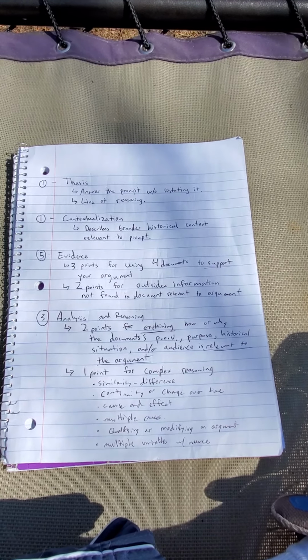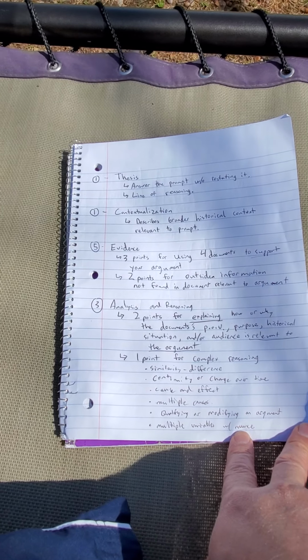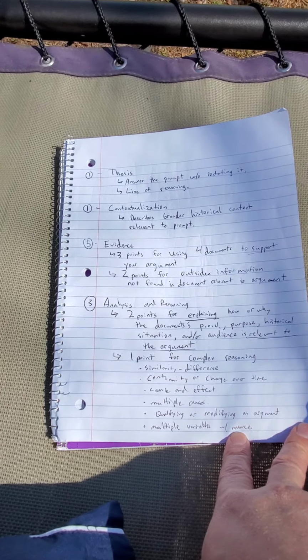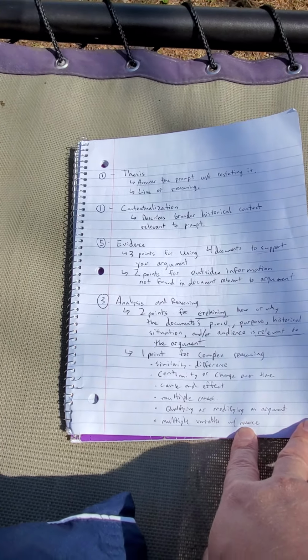Looking at multiple variables with nuance, and that's where if it says what is this or what caused this, you look at multiple things but with nuance. So you're kind of saying this is maybe a bigger cause, this is not so much. Maybe looking at just a variety of different causes, variety of different effects, maybe how it affected something further on down the line. There's a whole bunch of options here to kind of score this complexity point.